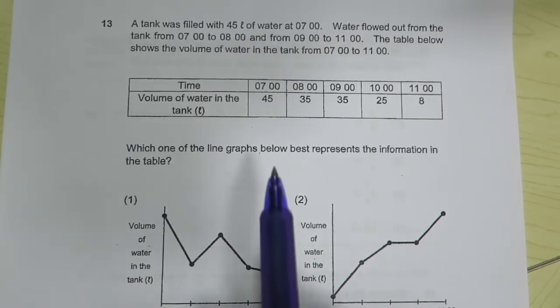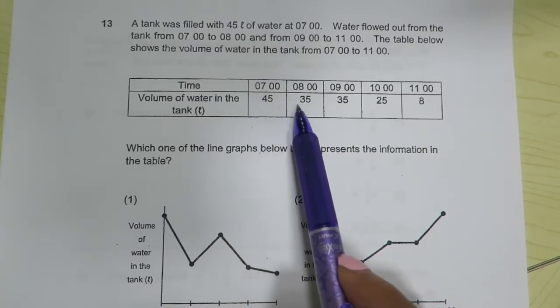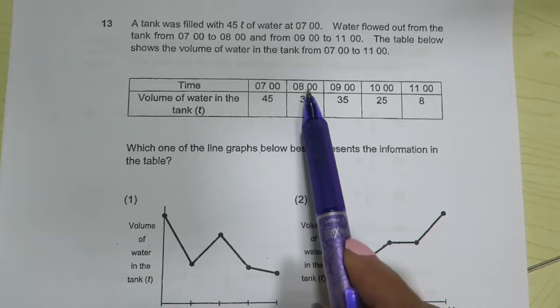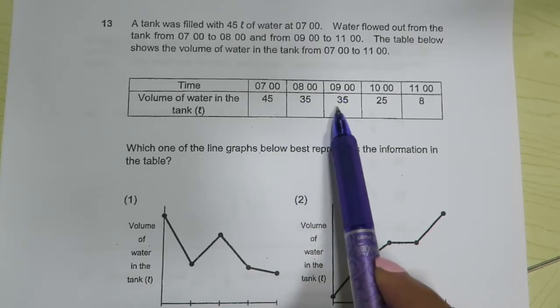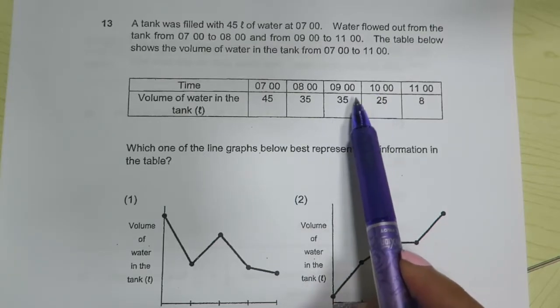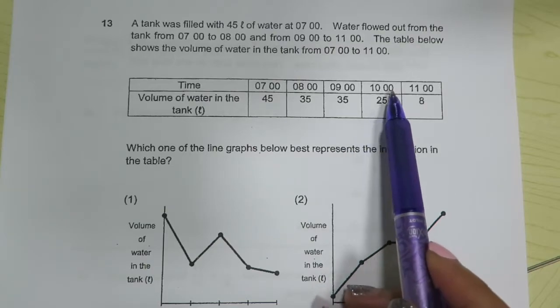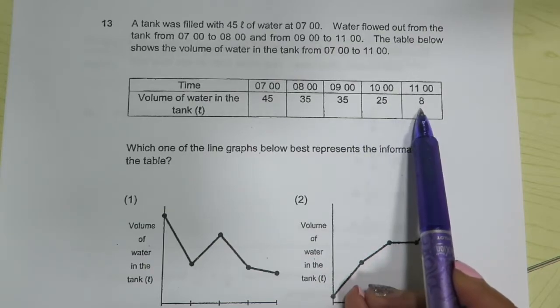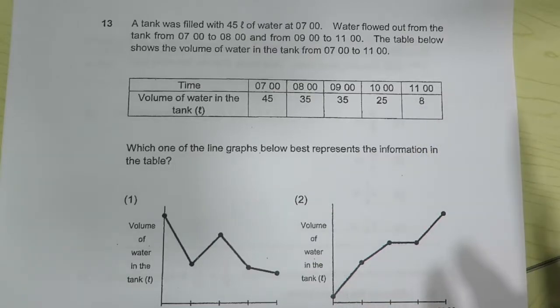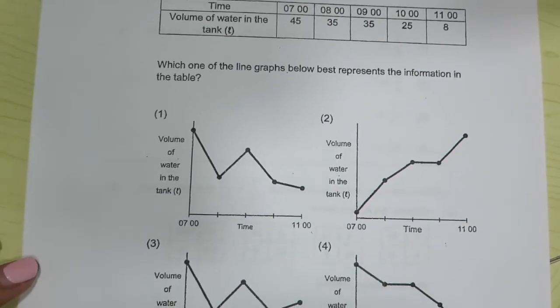So as we can see from the table, from 7 to 8, the volume decreased. From 8 to 9, the volume remained the same, meaning no water was being drained out. From 9 to 10, the volume of water decreased. From 10 to 11, the volume of water decreased as well. So let's see. Option, the graph number 1.